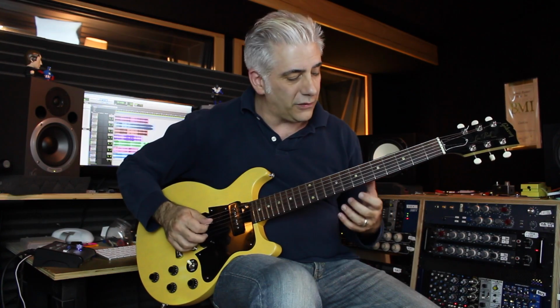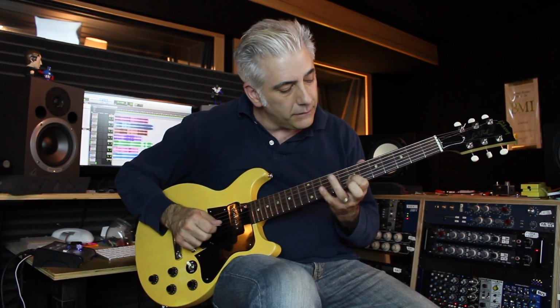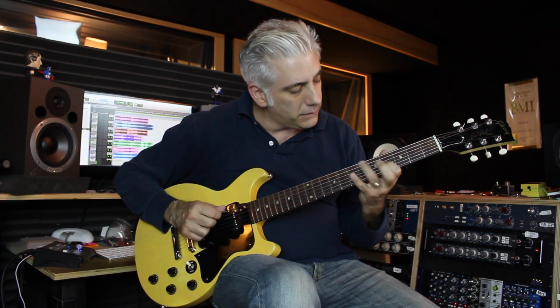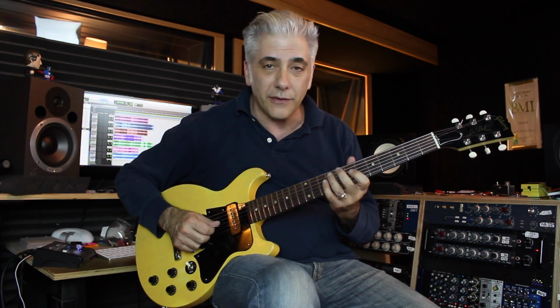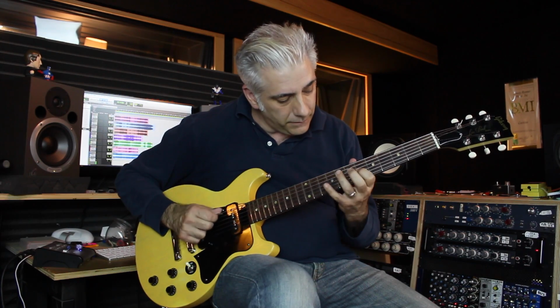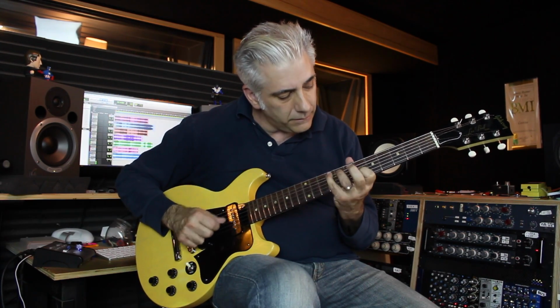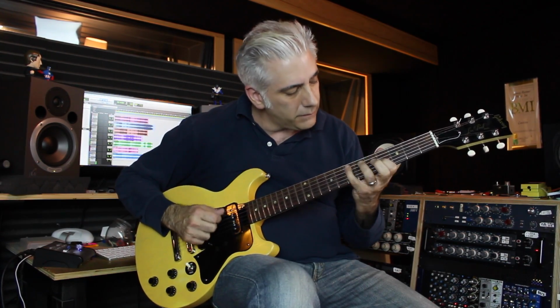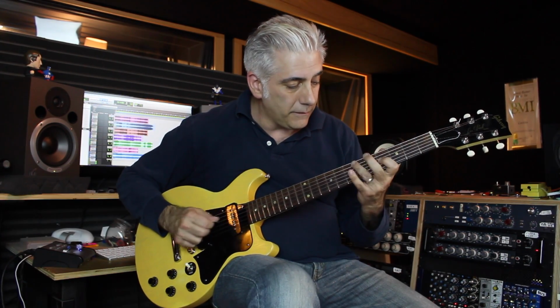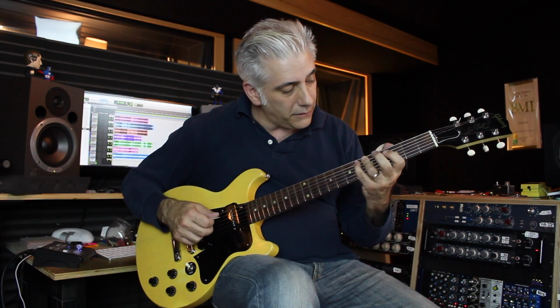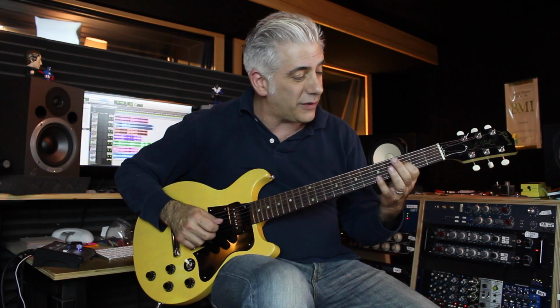I can also skip a string and do the same type of thing. And I'm doing hammer-ons. It's really tricky because those are all the ones on the A string are hammer-ons. I'm skipping a string.